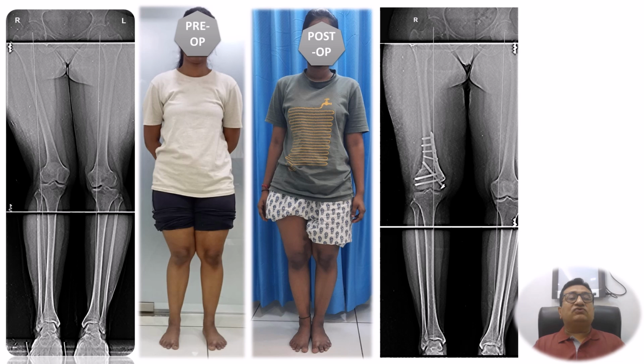If we look at the clinical picture, the valgus deformity is corrected well, and both limbs look equal now after surgery. And if we look at the X-ray, the weight bearing axis, which was passing far away from the middle of the knee joint, now passes through the medial compartment.